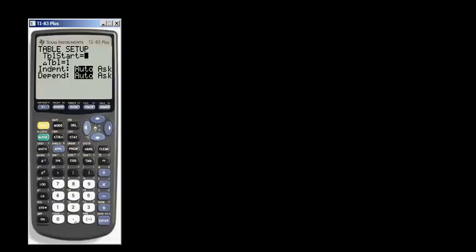Okay, I'm going to start my table at, let's say, 80 degrees. I'm going to change my table by 0.5. And then since I'm working in degrees, I'm going to actually go into the mode here and make sure that this guy is in degrees. Okay, and I'm going to hit second graph, and that's going to create a table.